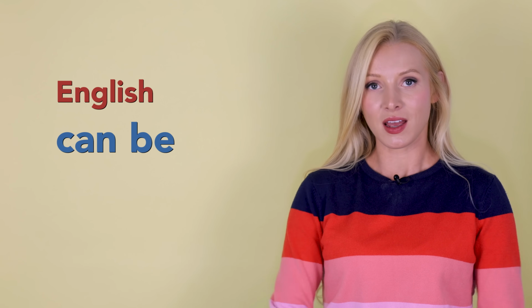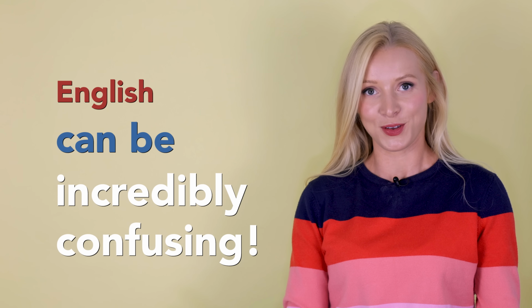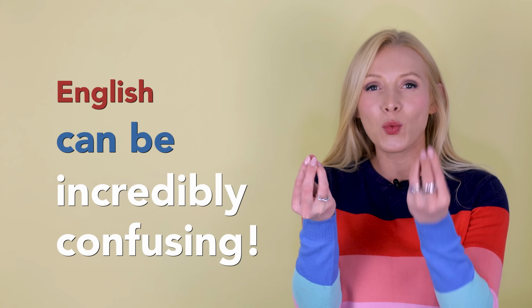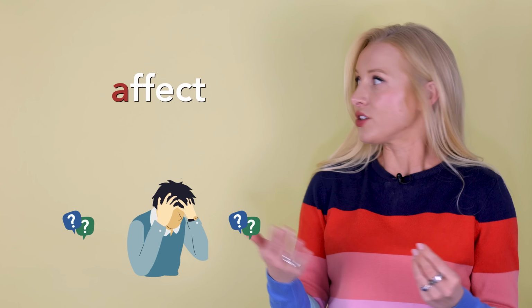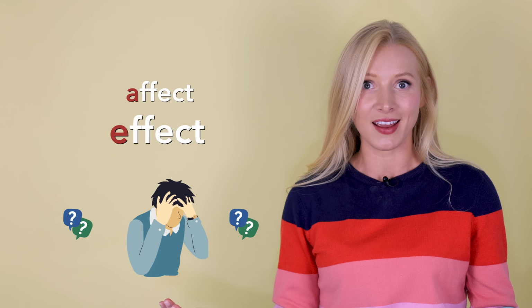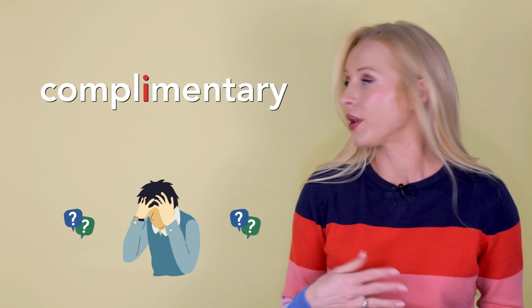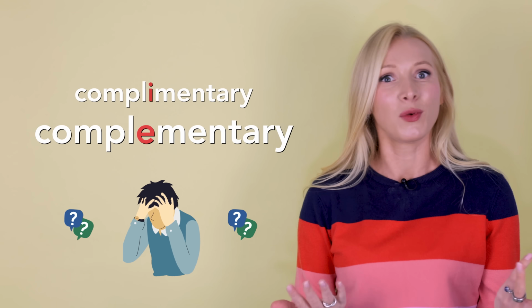English can be incredibly confusing. There are so many words that my students mix up and get wrong. Affect with an A and effect with an E. Complementary with an I and complimentary with an E.